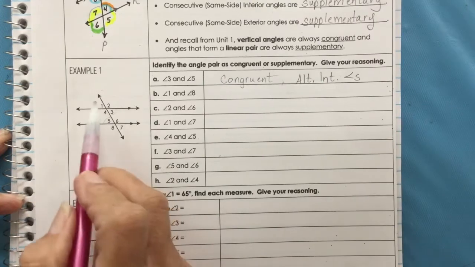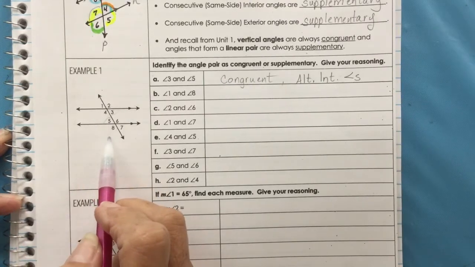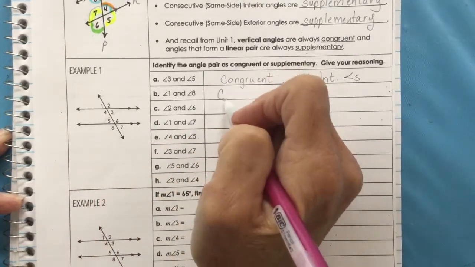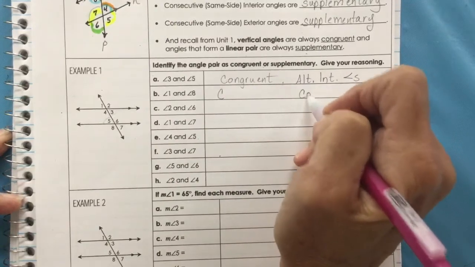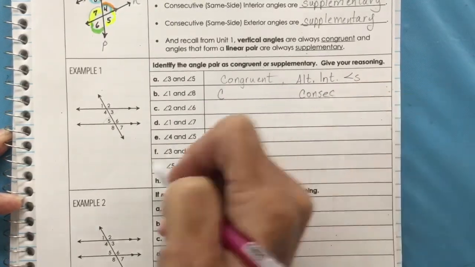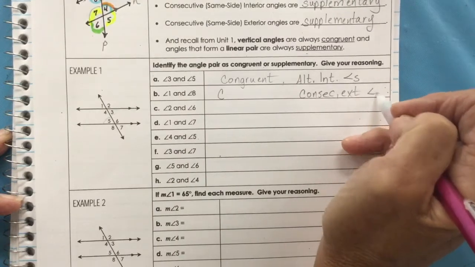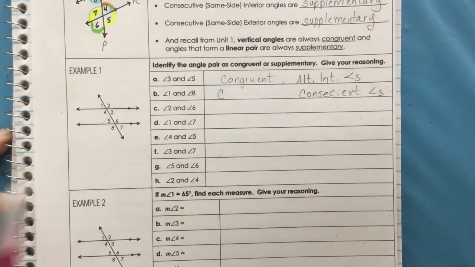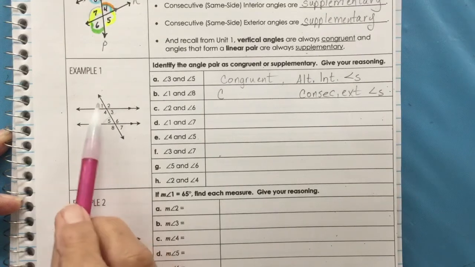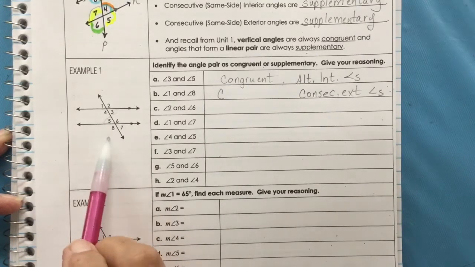Angle 1 and 8. 1 and 8 are on the same side, so they are consecutive. And they are outside, so they're exterior angles. And so we said that consecutive exterior angles, look, this one's acute, this one's obtuse.